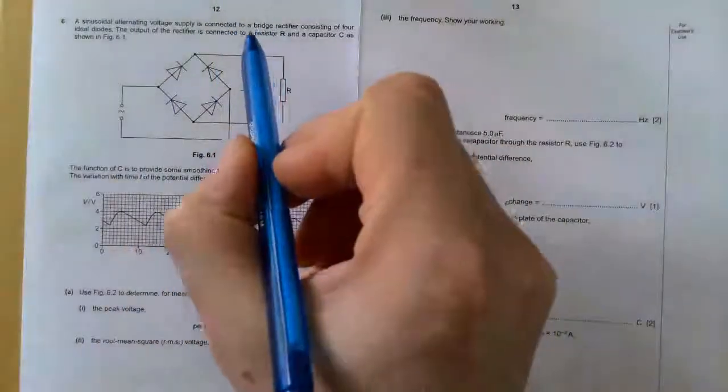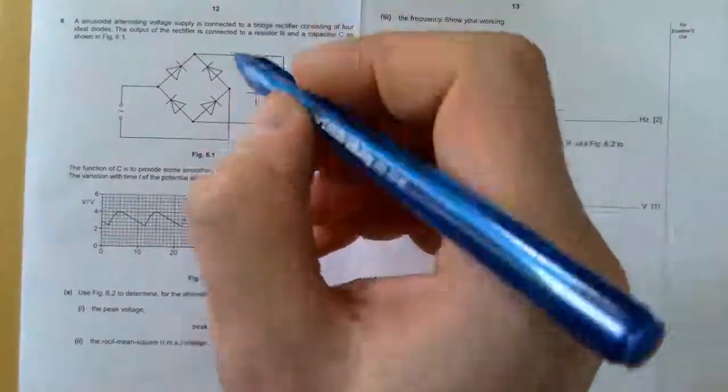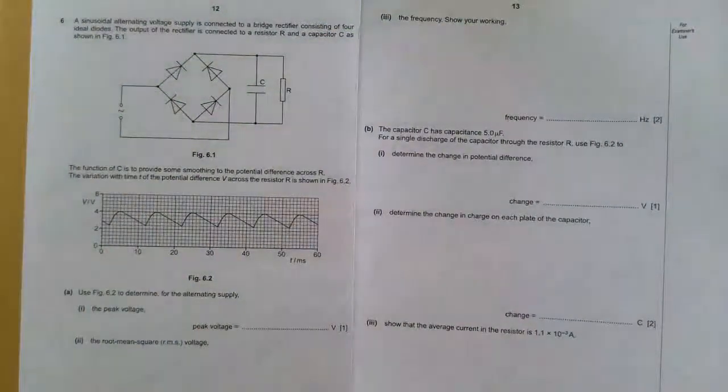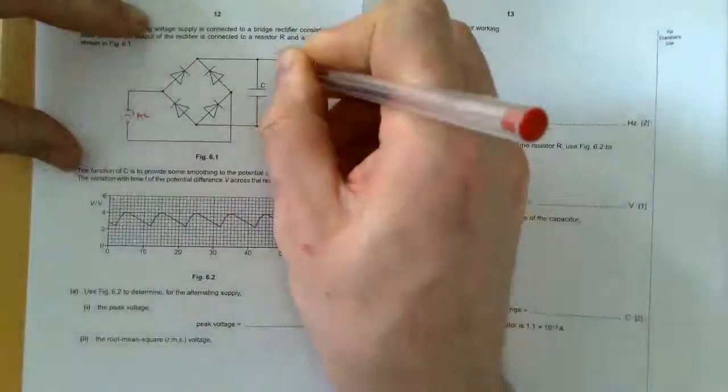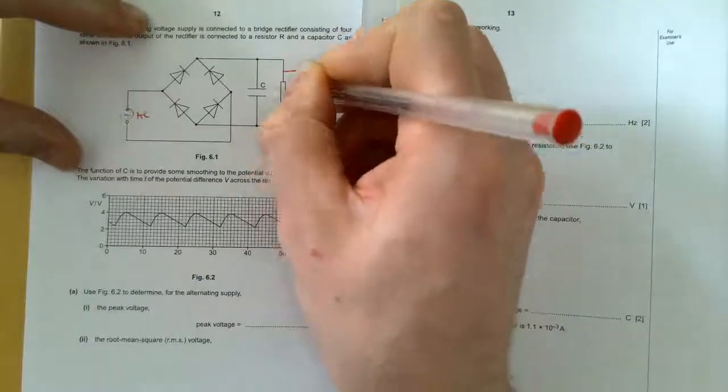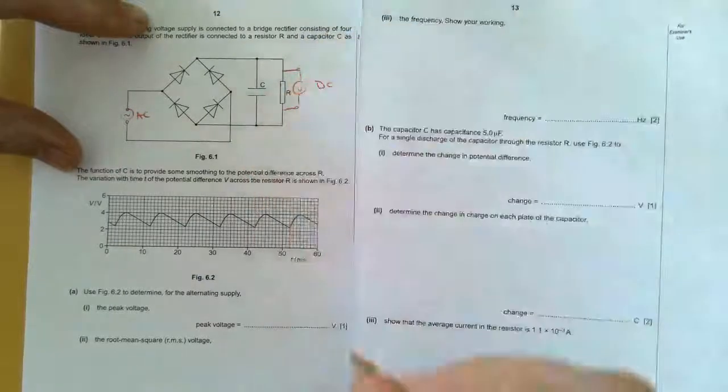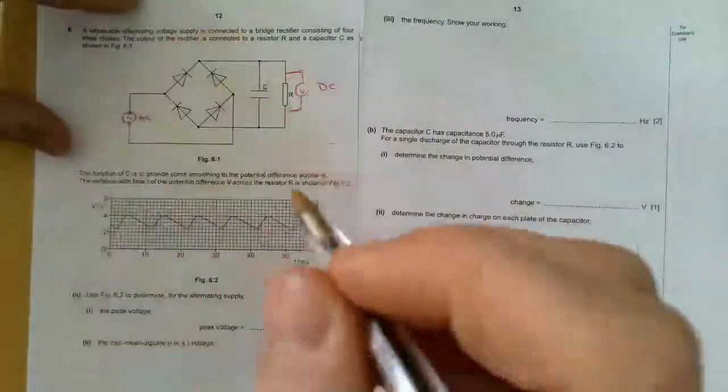So this is a bridge rectifier, and it does a very important job. It changes AC current into a DC output. If I was to put, say, a voltmeter there, I would get a DC output. So how does it work?